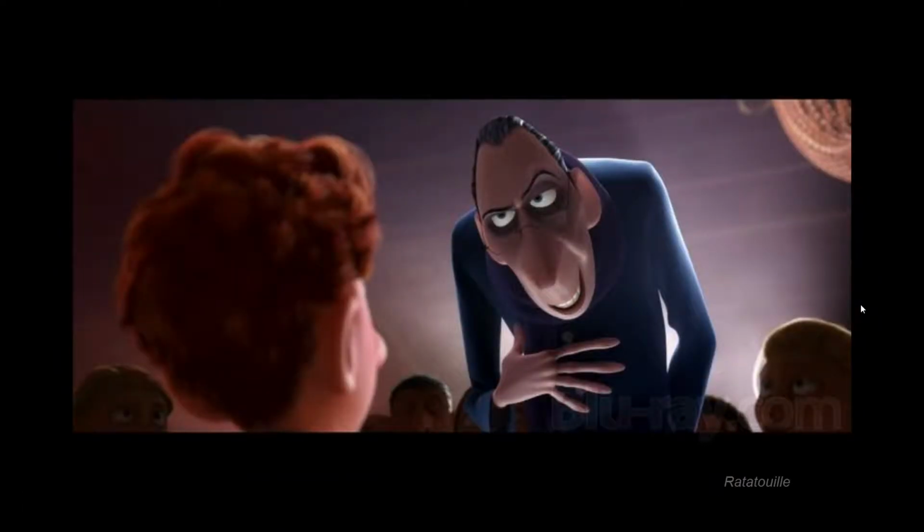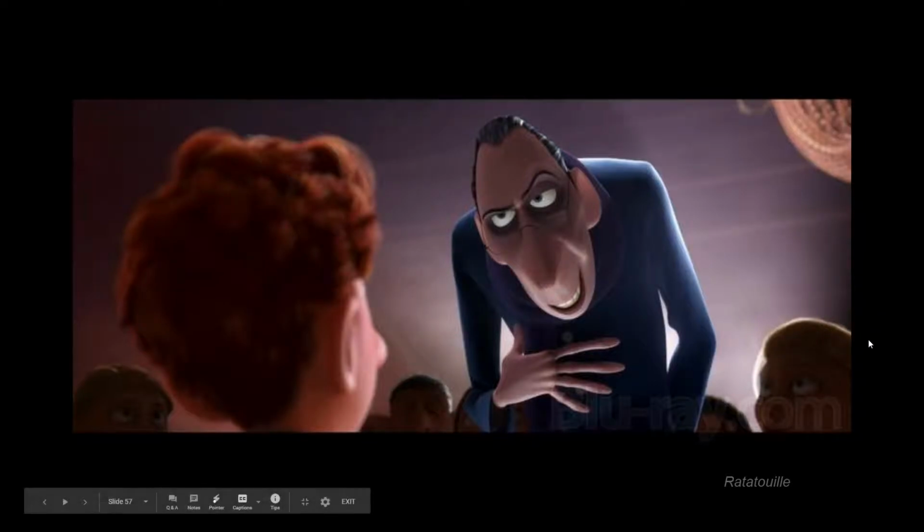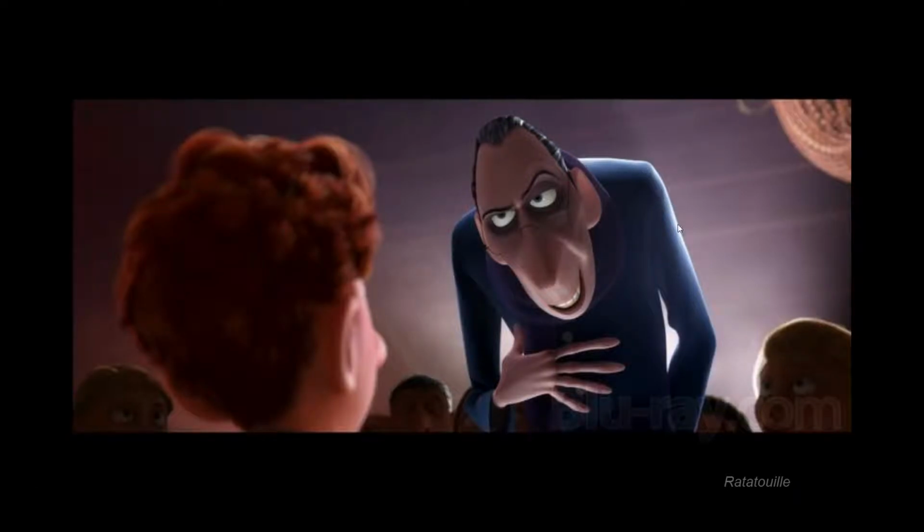Here's an example from Ratatouille. Lots of rim lights going on here. We have rim lights on these characters to kind of help them pop a little bit from the background. We have this really strong rim light on Ego's shoulders and his hair. It adds a little bit extra dimensionality. It just makes it look a little bit nicer as well.